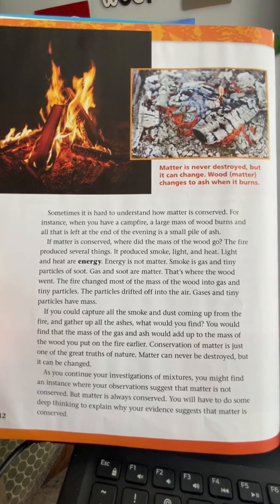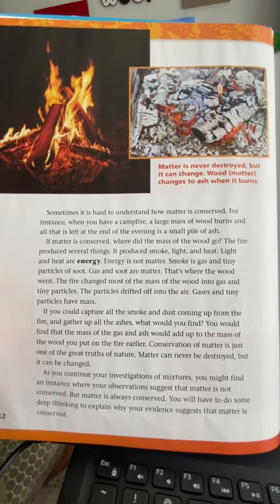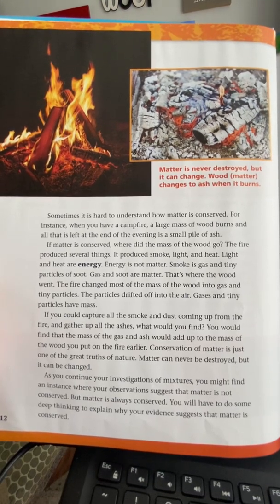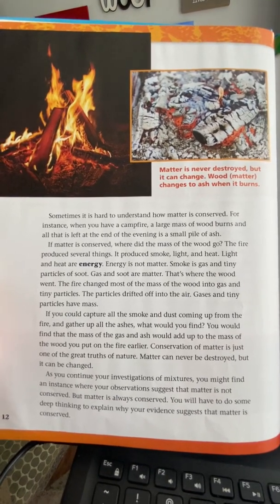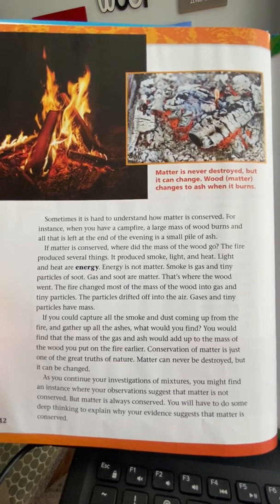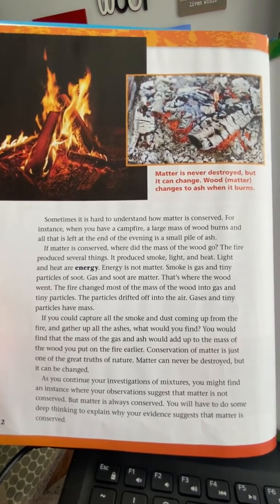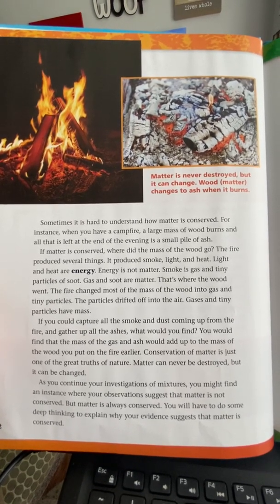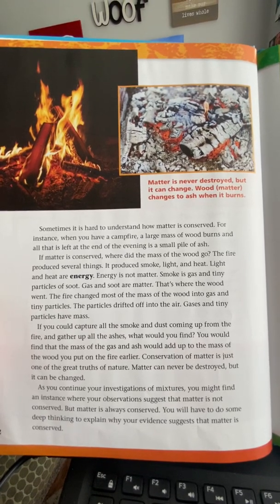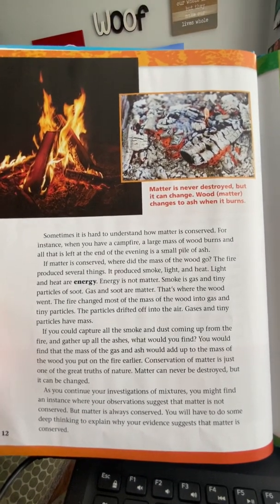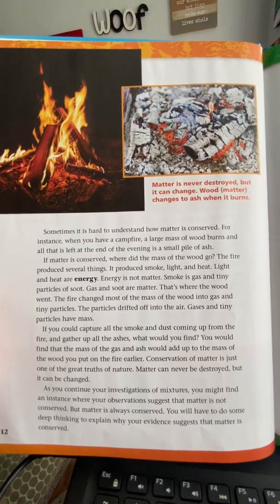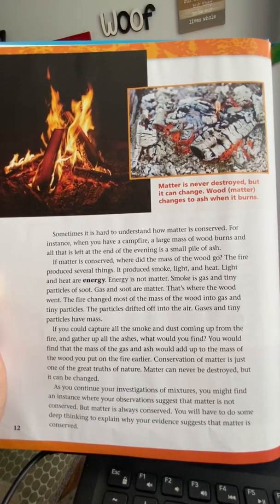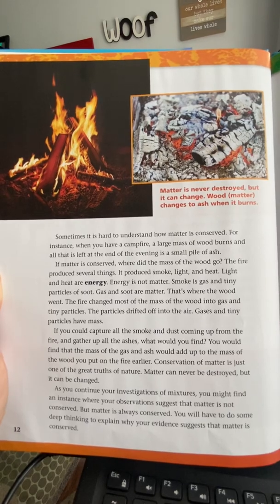Conservation of matter is just one of the great truths of nature. Matter can never be destroyed, but it can be changed. As you continue your investigations of mixtures, you might find an instance where your observations suggest that matter is not conserved, but matter is always conserved. You will have to do some deep thinking to explain why your evidence suggests that matter is conserved. Big key feature: matter is never destroyed, but it can change. Wood matter changes to ash when it burns. That is the end of our read aloud about conservation of matter.